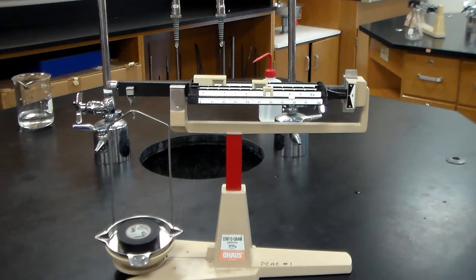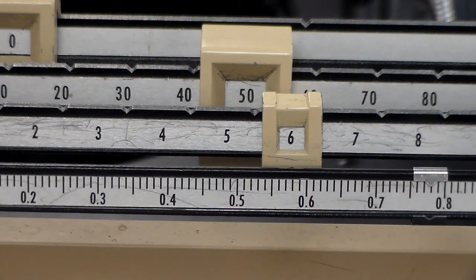As you can see, this balance is a little more difficult to use. It takes a little more care because of the added precision. Now that it's balanced out, let's take a look at the reading. To read this, we read all the digits known with certainty, so everything that we know for certain that it has passed. We know that it didn't pass 100, so our first digit is the 5 in the tens place for 50. Our ones measurement is 6, so we know it's 56.